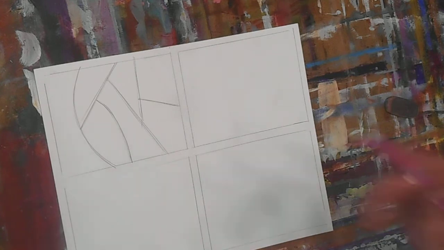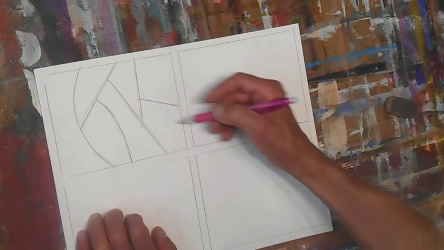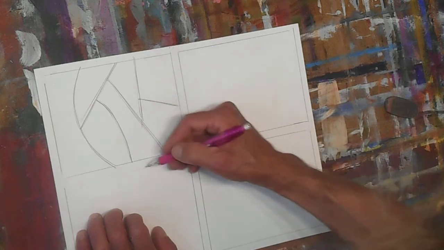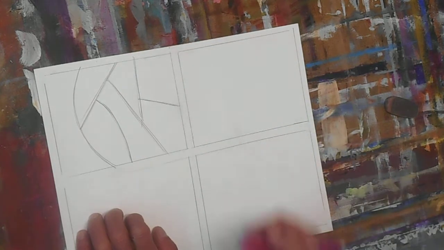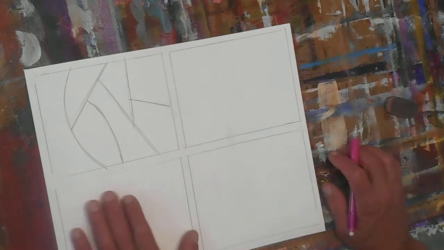All right, so back to the closed shapes. All of these are closed shapes in here, meaning the line doesn't come through in here and end. We want to keep it all in closed shapes like that. All right, so let's go with another one.